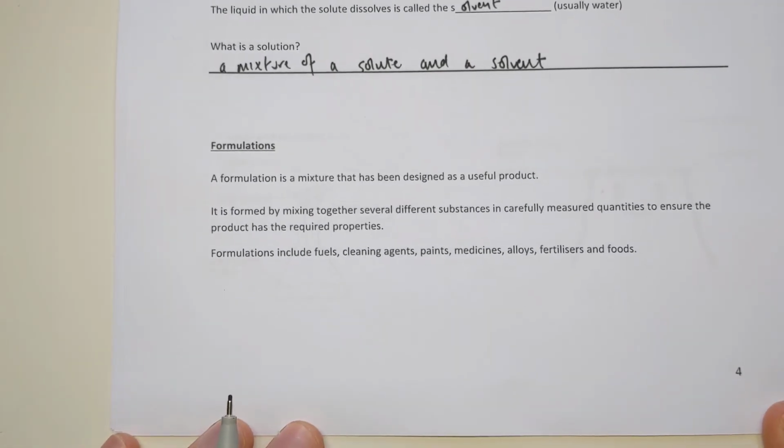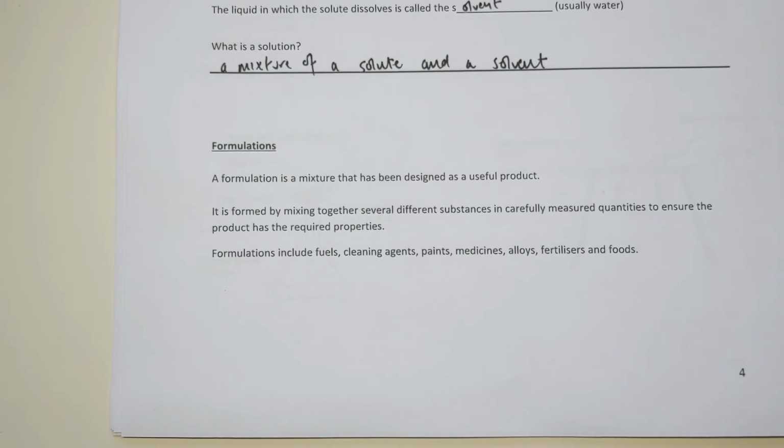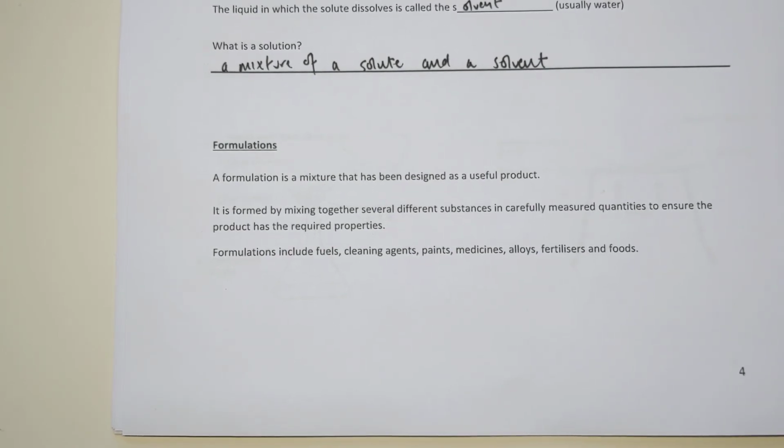Last little bit of mixtures is another little definition of formulations. Now more than likely you probably haven't heard the word formulation before. A formulation is a type of mixture, but the difference is it's a mixture that is actually designed with a purpose or to be a useful product. So it's not a random inconvenient mixture you might have. It's like putting a mixture together for a particular purpose or product.